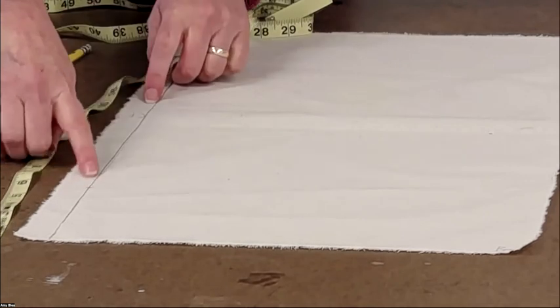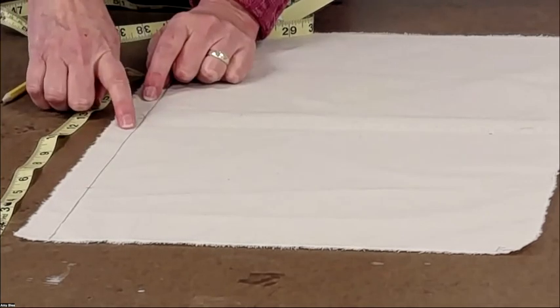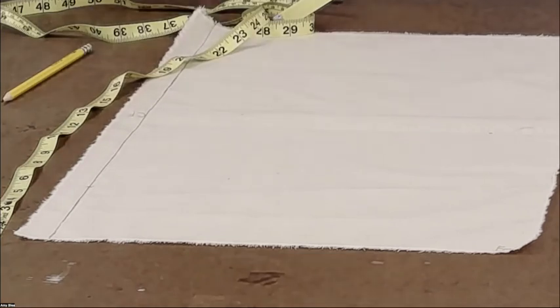And the next line I want to do is my bust. So I need to measure that on my dress form.